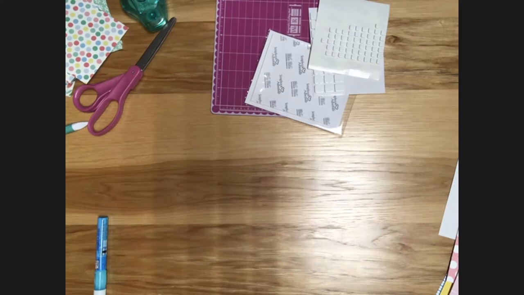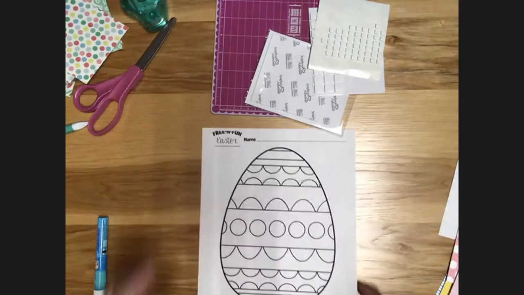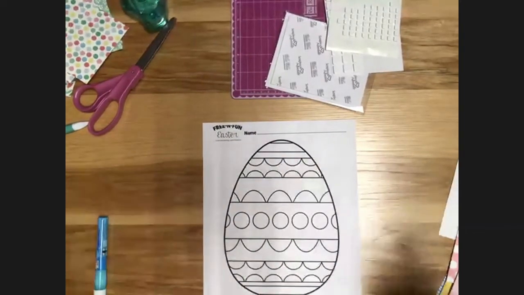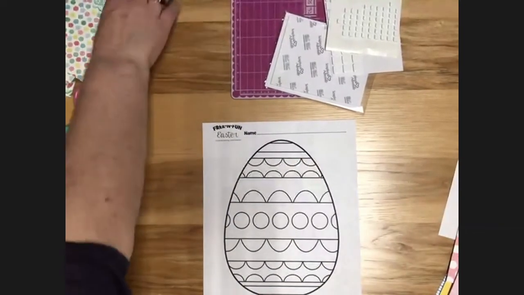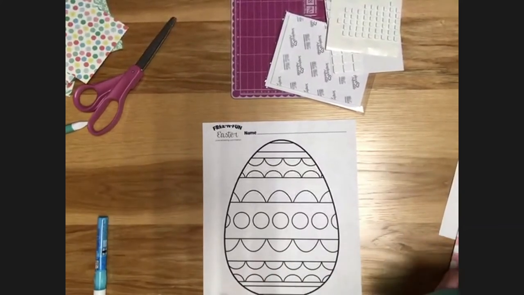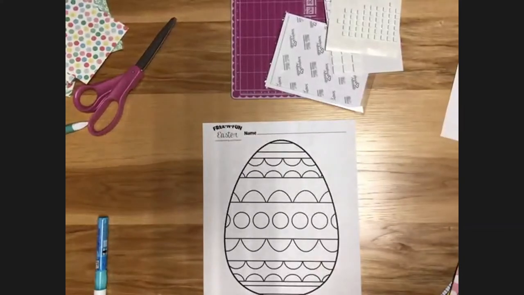Okay, so I showed you the spring. The spring was a beast to cut out, so I'm going to show it to you with an egg. Again, I just found a coloring page and downloaded it, and this is how easy it is to put this together. I'm just going to use this particular paper. I have a second one if I want to lay it over, but I think I'm going to be able to see this through the back.